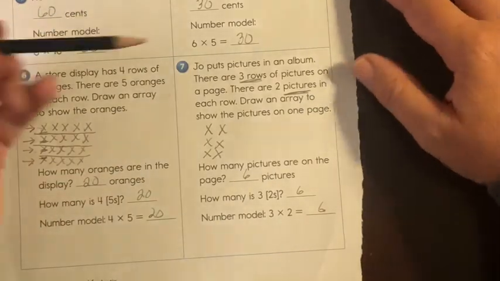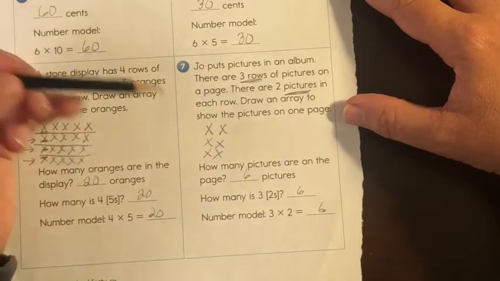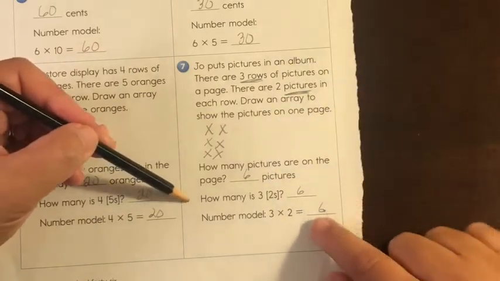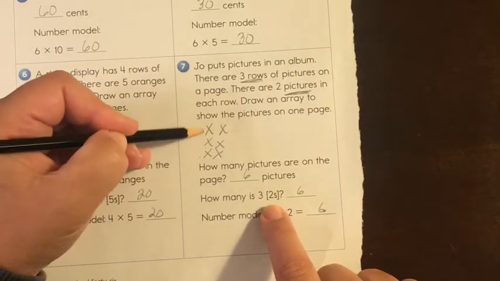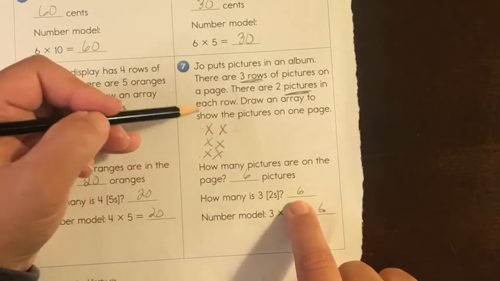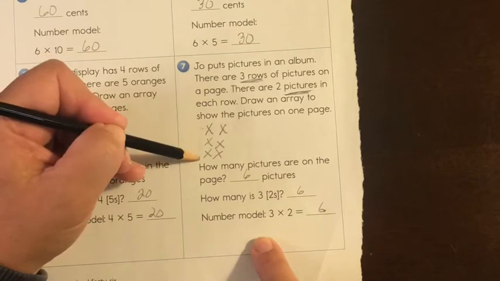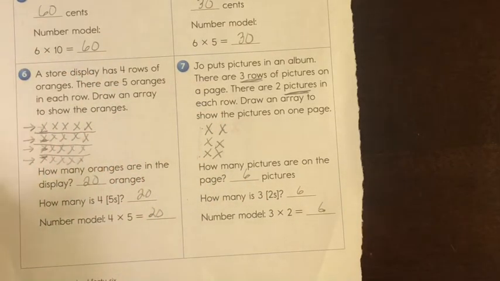Let's check our work. We have 3 rows with 2 pictures in each row. So how many pictures in all? 2, 4, 6. How many is 3 sets? 1, 2, 3 of 2s. 1, 2, 1, 2, 1, 2. It's 6. And our number model is 3 by our rows, 3 rows. And how many in each row? 2. 3 times 2 is 6. All right, that's page 246.